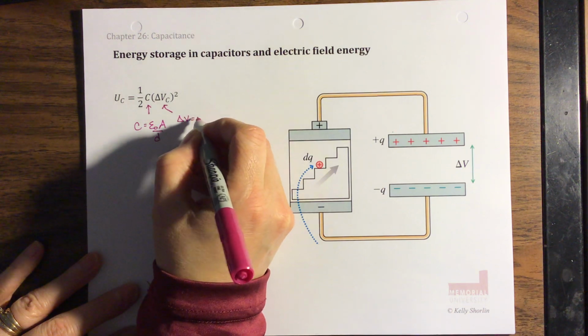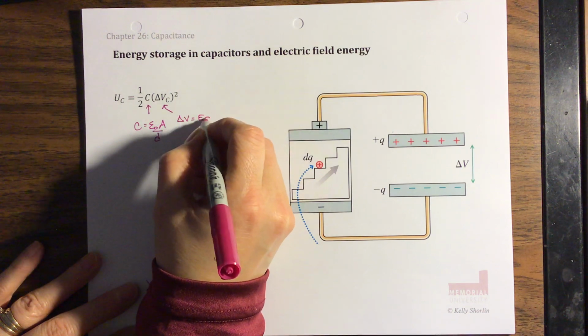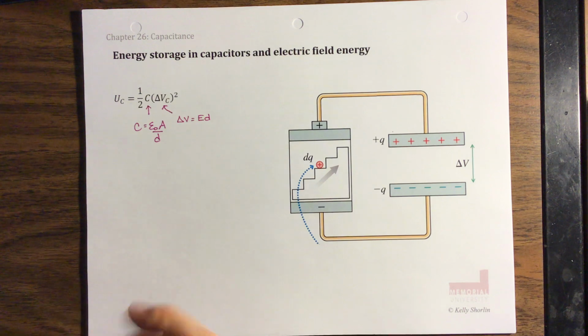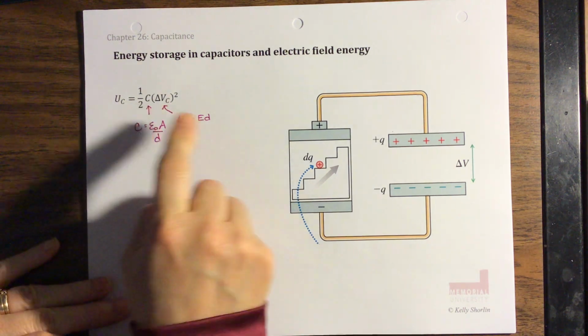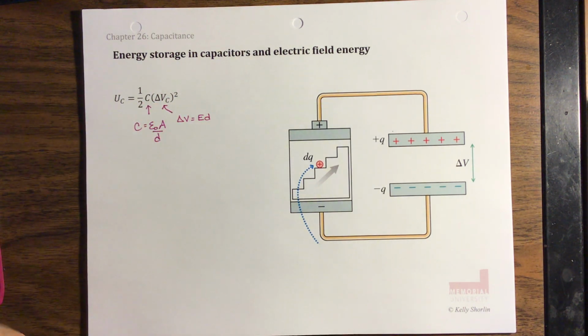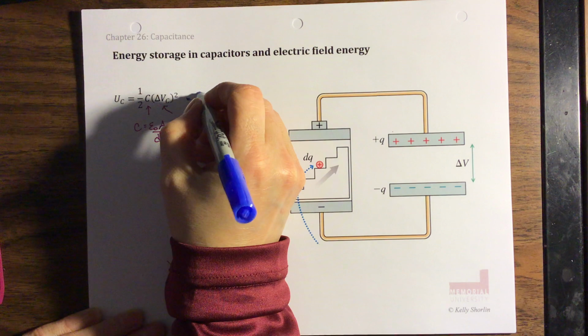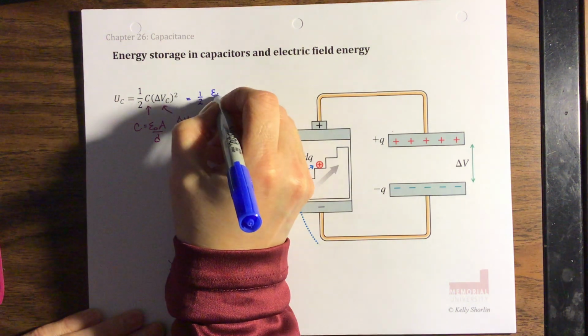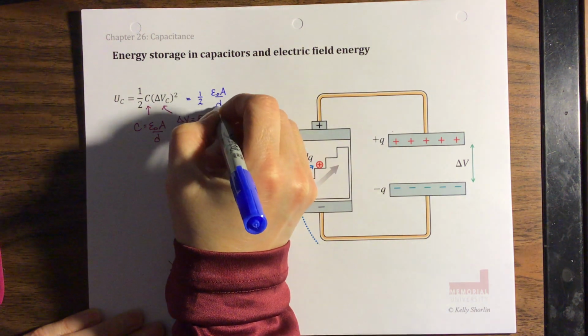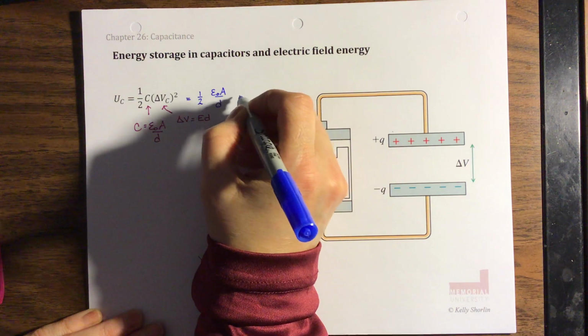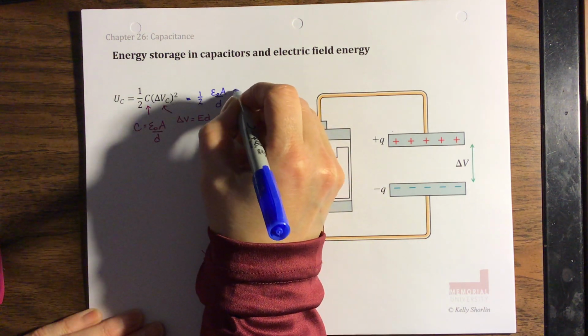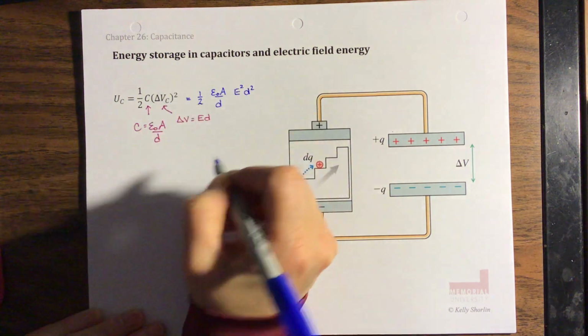So the size of the potential difference is the size of the field times the plate separation. If we put this in here and this in here, then what we get for our expression for the electric potential energy is equal to 1/2 times epsilon naught A over D times the electric field squared times D squared.